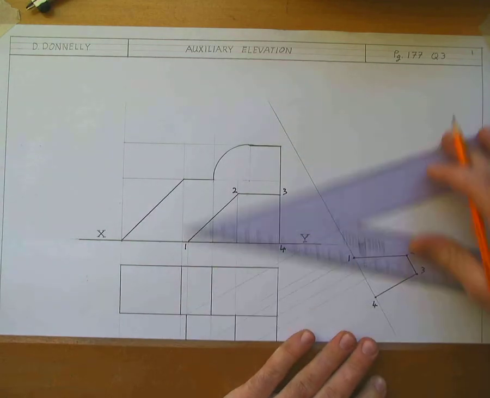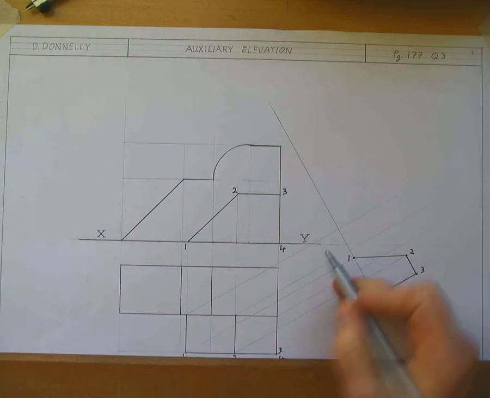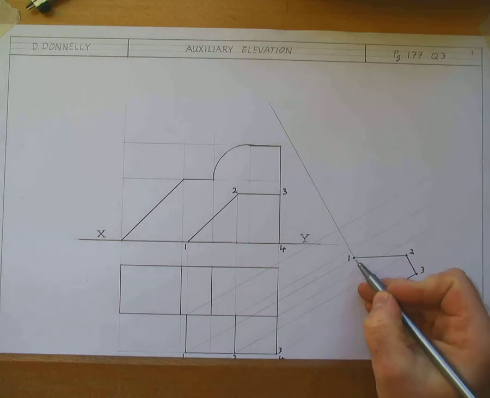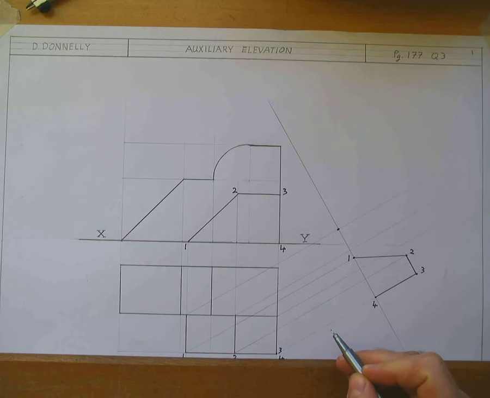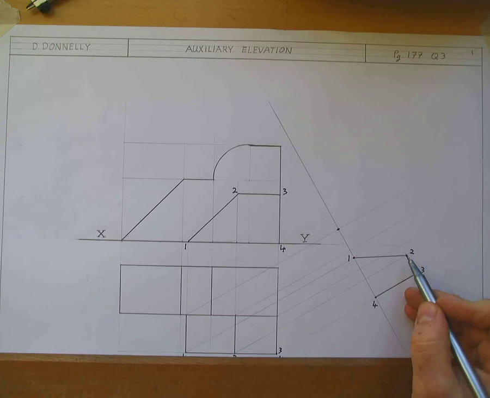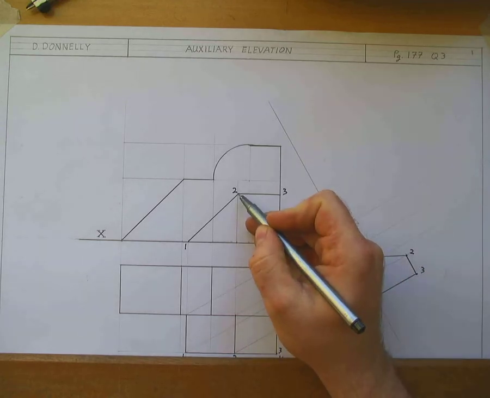Okay, and we can start marking off them points. Okay, so if you look here, we can already see that this point is the same as point 1, so it's going to be on our xy line there. So if we can follow across, and that's going to be our point there. We can already see as well that point 2 that we already have up here is going to be at the same height as this point here, because it's at the same height up here.